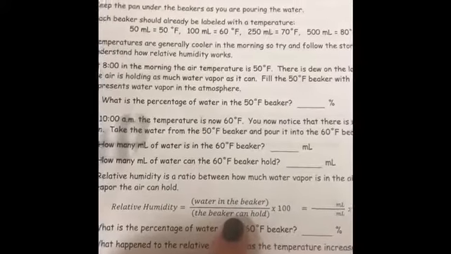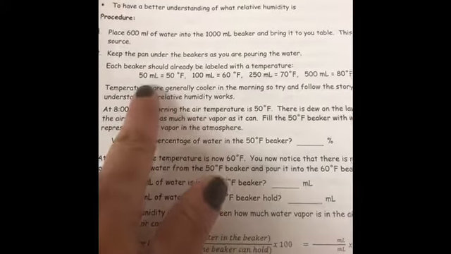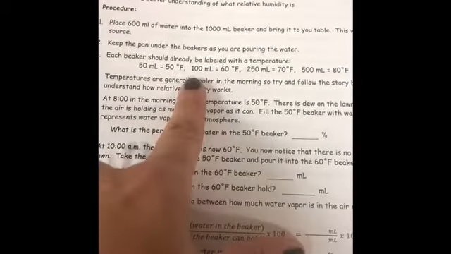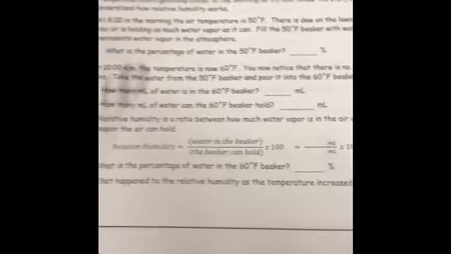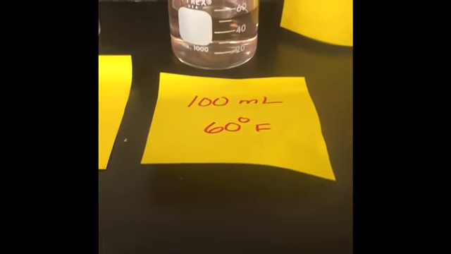So relative humidity is the water in the beaker, how much is actually in there. So we poured 50 mLs in, right? We poured the 50 ml from our 50 beaker, divided by how much that beaker can hold. That beaker could hold that amount. And then you're gonna multiply by 100. So you're gonna figure out what the percentage of the water is in the beaker, and then what happened to the relative humidity as our temperature increased. Did it go up or did it go down?